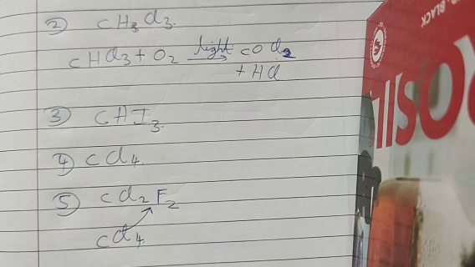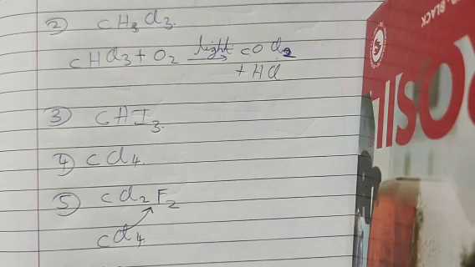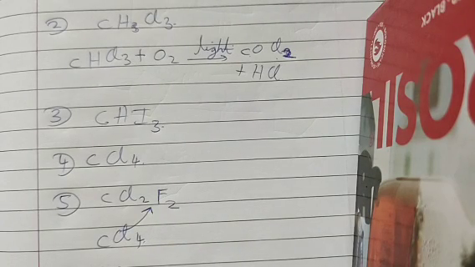Next is DDT. DDT was used as the first chlorinated organic insecticide, and it was used so much against malaria and against lice which carry typhus, but insects developed resistance to DDT, and it also had high toxicity towards fish.